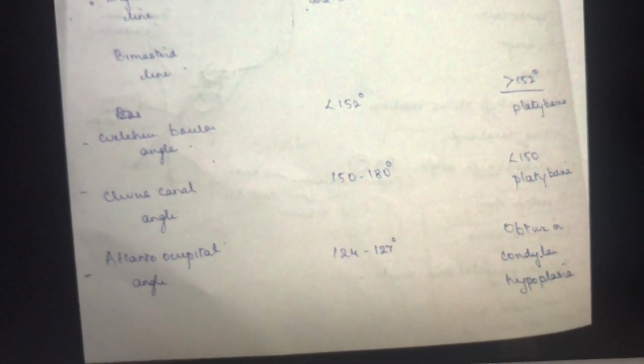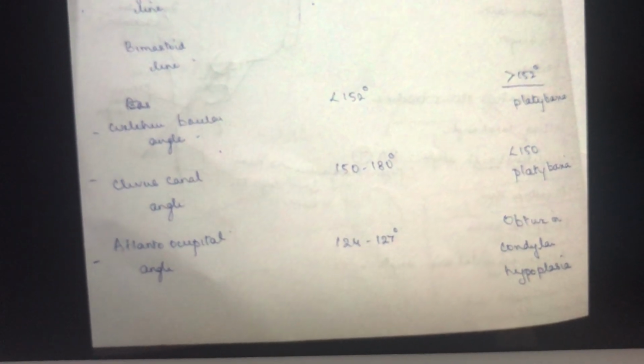Platybasia is based on two things: Welcher basal angle, normally less than 152, and in platybasia it is more than 152.